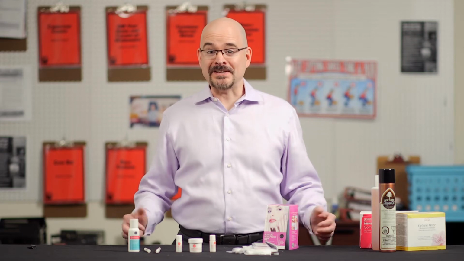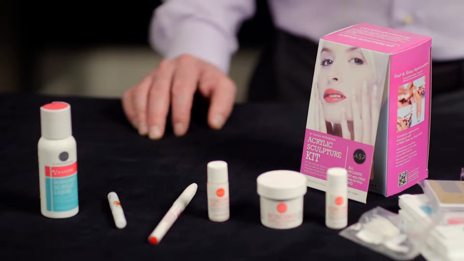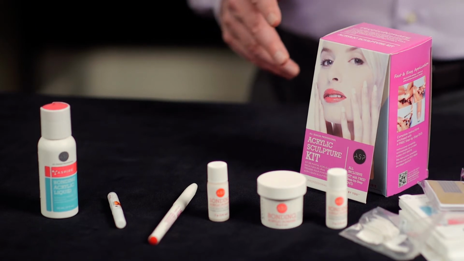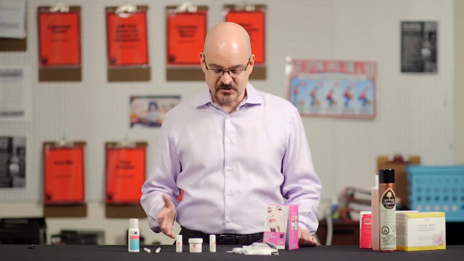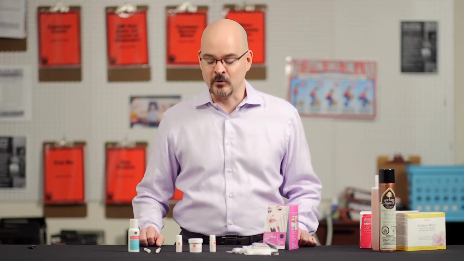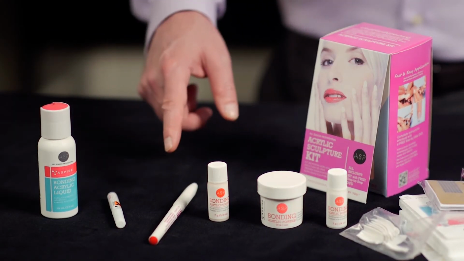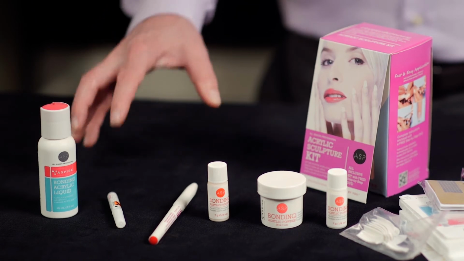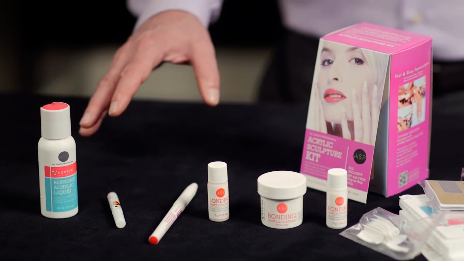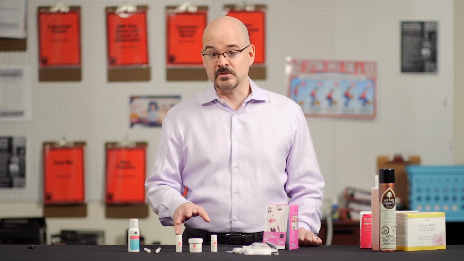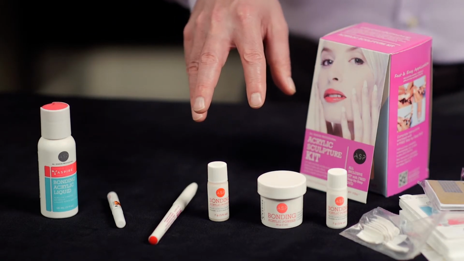Let's try one more kit that tends to cause confusion. This is an ASP acrylic sculpture kit. Looking at this, you can see there's no e-waste products in this kit, so you can move directly onto the flammable category. The bonding acrylic liquid, the nail glue, and the primer pen are all flammable, so you'd separate those out and put them in the flammable bin. The remaining 3 bonding acrylic powders are oxidizers, so these would go in the oxidizer bin.